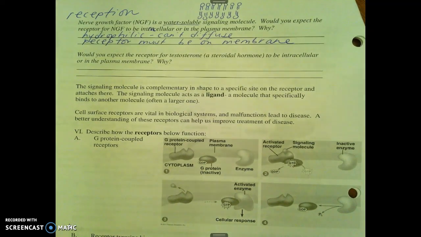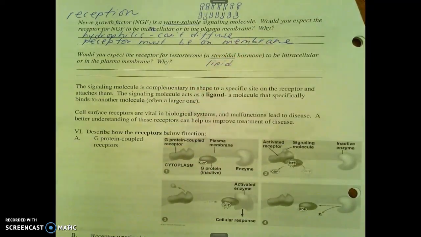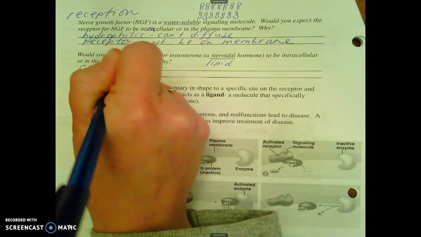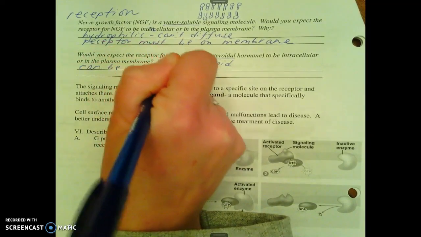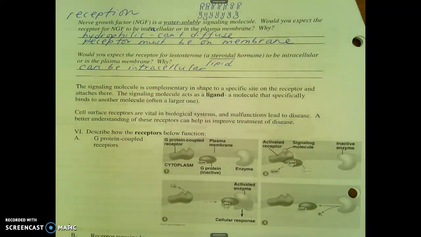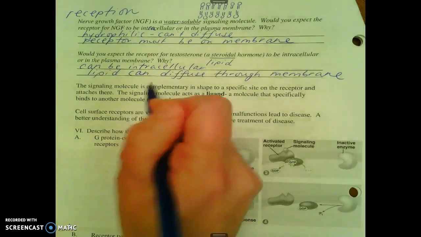What about testosterone, this steroidal hormone? What do we remember about steroids? Keep in mind, they're lipids. So if they're lipids, they are nonpolar, which means that this receptor could be intracellular. It could be located on the inside of the cell because this signaling molecule would move easily through the membrane.